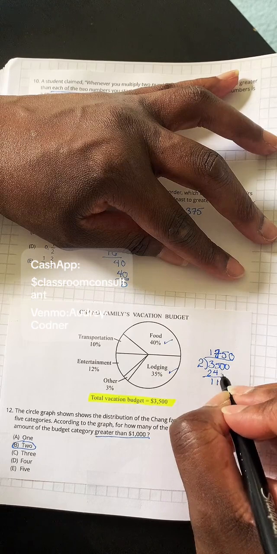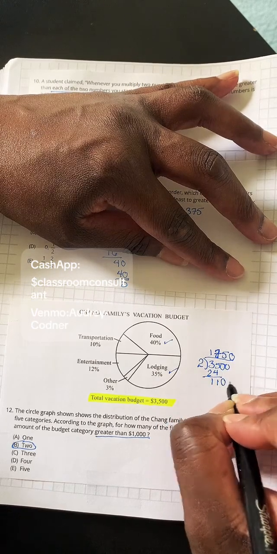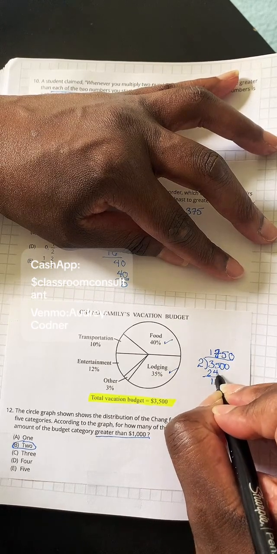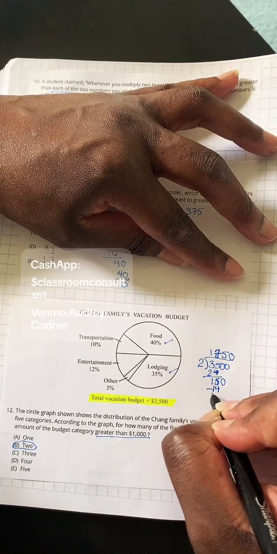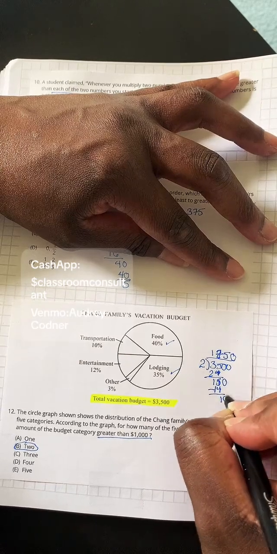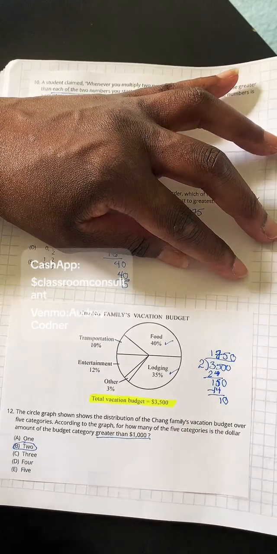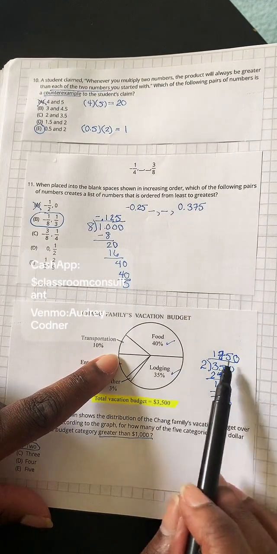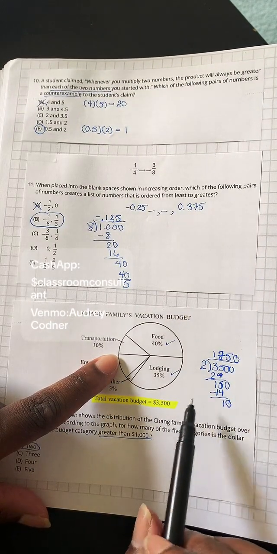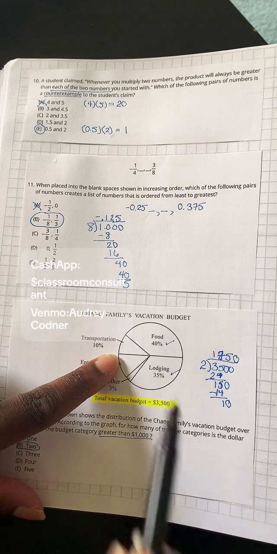So this is what happens when I don't do everything at the same time. Scratch that. With the 7, make it 14. Then we got my 0, 10, and now get my 5 and the 0. So even half of my budget is going to be $1,750. So that's greater than $1,000.